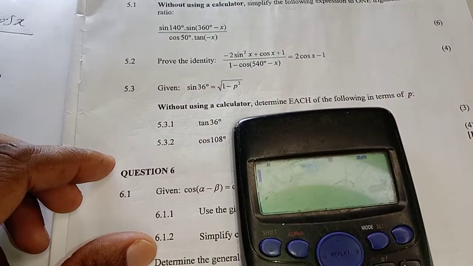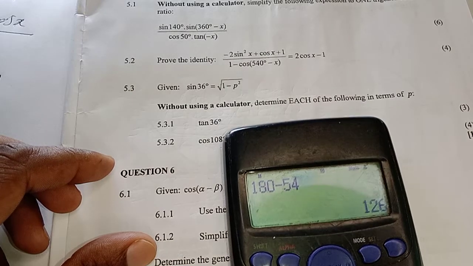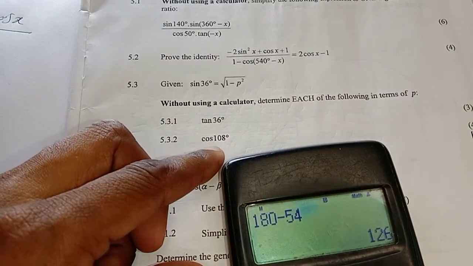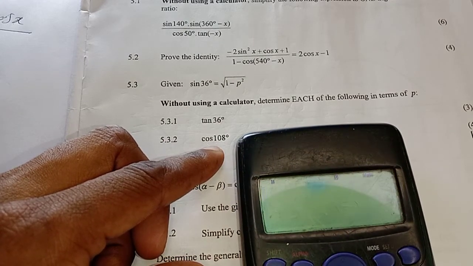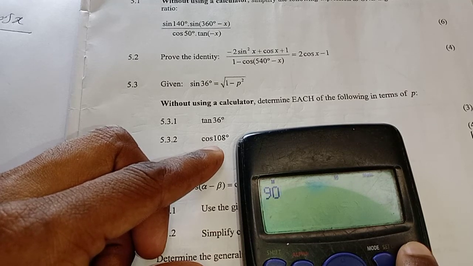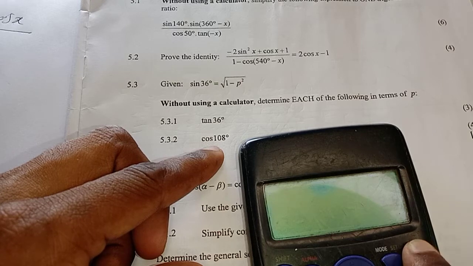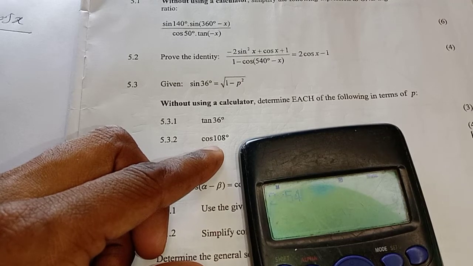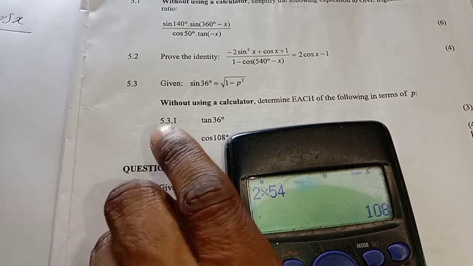Like in this case, I can try 180 degrees subtracting the 54. It doesn't give me 108. Then I can try what? I can try, is it 90? 90, no. It won't work, okay? Let me try 2 multiplied by what? 36. It doesn't work. 2 multiplied by 54. Yes, it does work, okay? Then we go with this one.